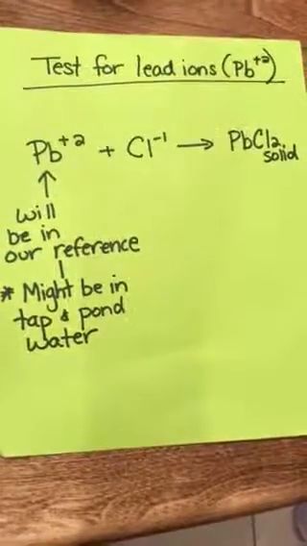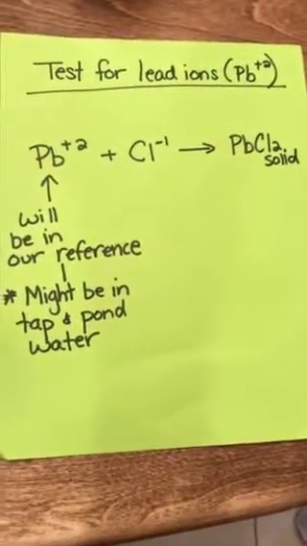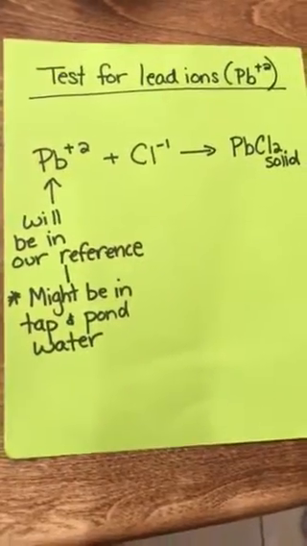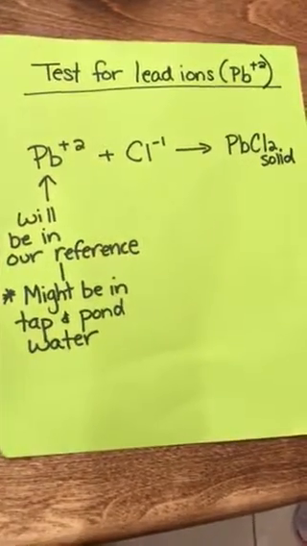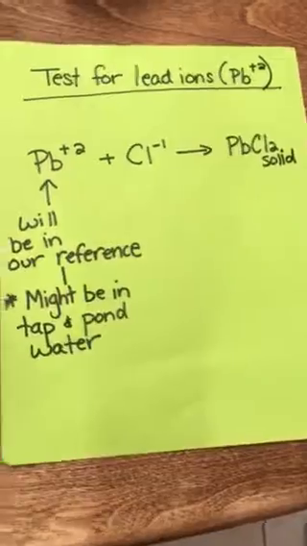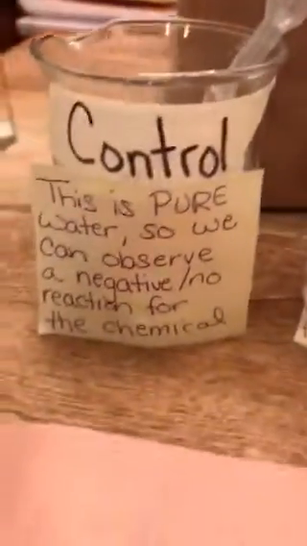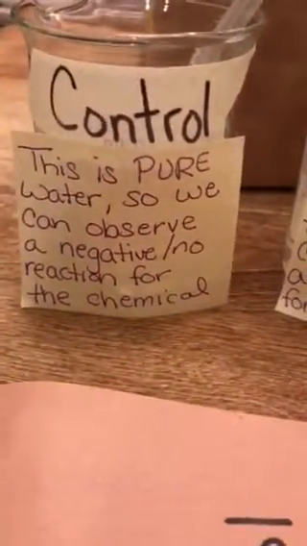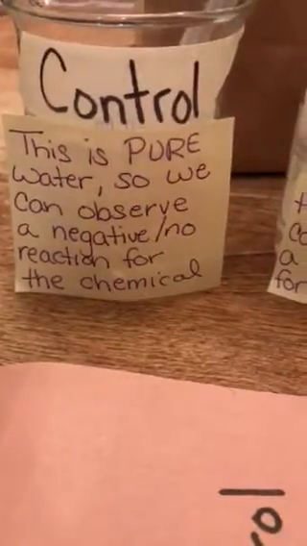Today we're going to look at a lab about testing for ions in solution. So for this demo, I'm going to test for lead ions in solution. So I'll need a control. This is pure water, so when I try the reaction, I should get no reaction.